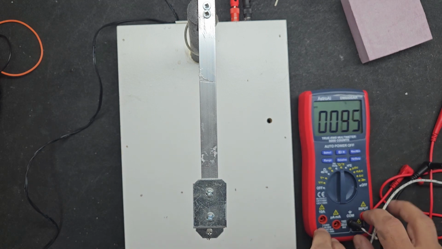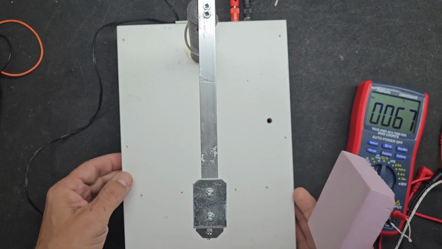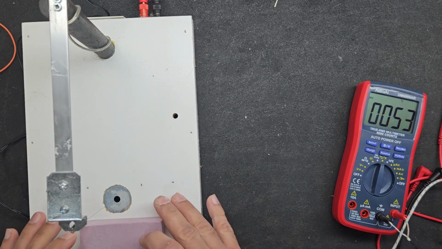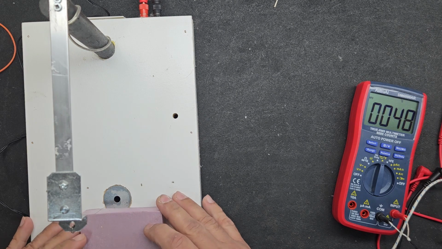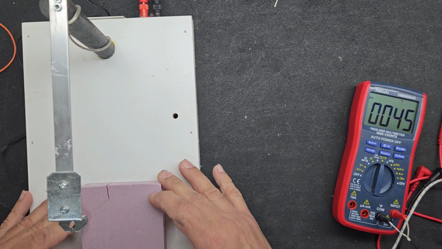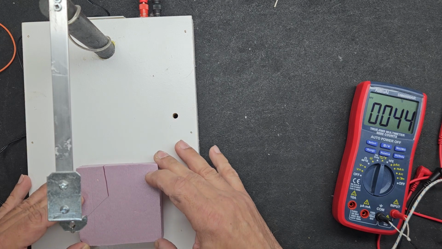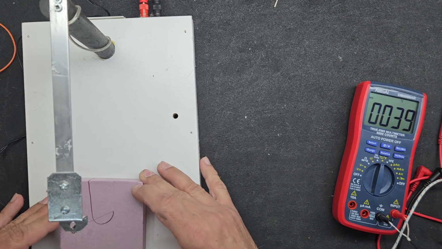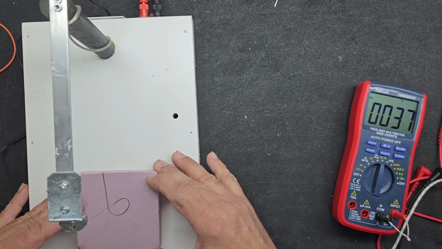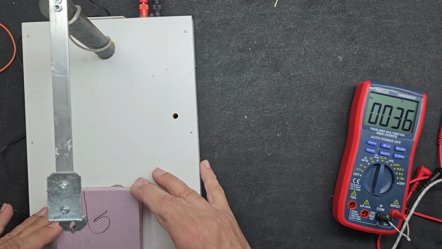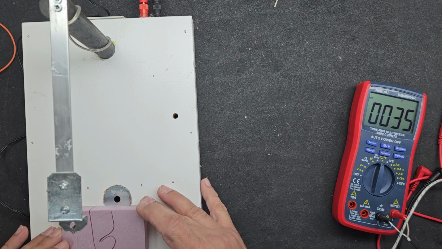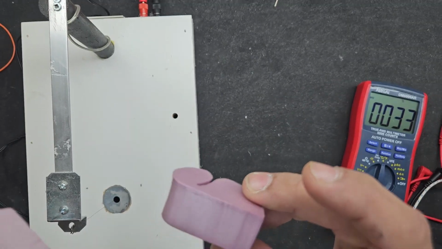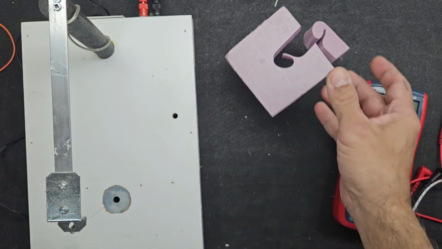And just to demonstrate how this cuts, let me just try to get it on an angle here. Simply cutting the foam, as it's at 100 degrees Celsius. We have it.